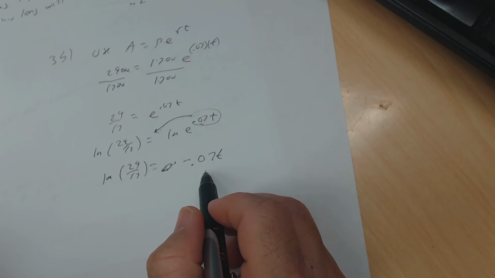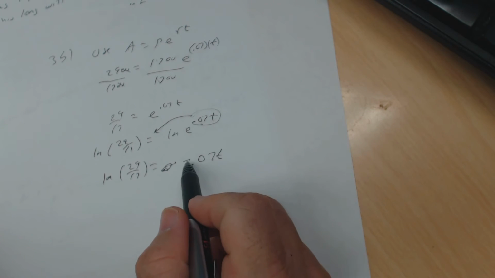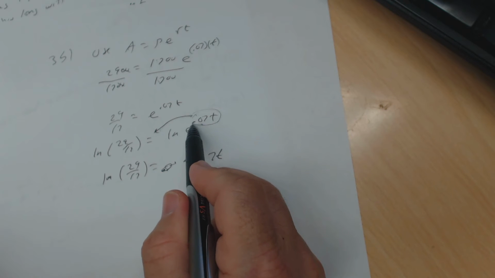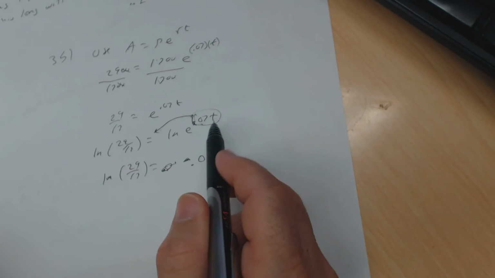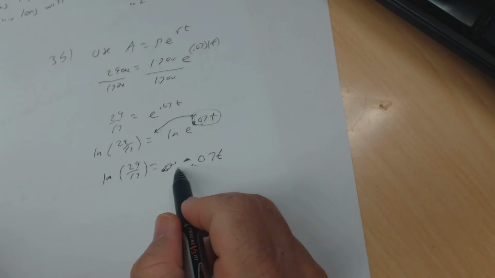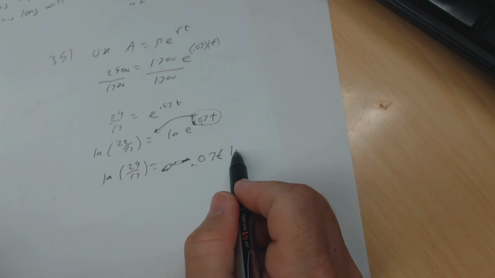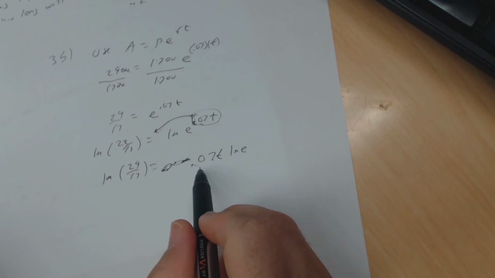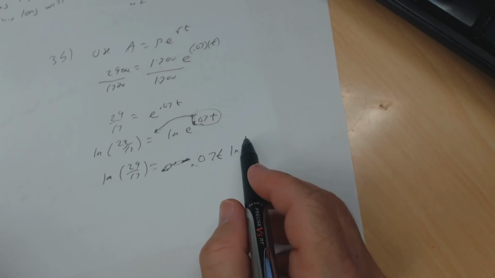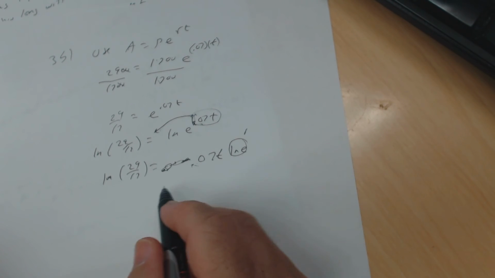Is that a negative? I'm not sure. No, that's not a negative. I'm sorry. Okay, so that's 0.07t, excuse me. So when you pull that out in front, there's going to be 0.07t times the natural log of e. So that's positive. Make sure that's positive. Now you have to remember that the natural log of e is 1, so you're just left with 0.07t.